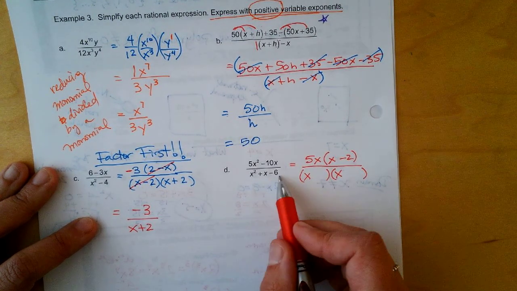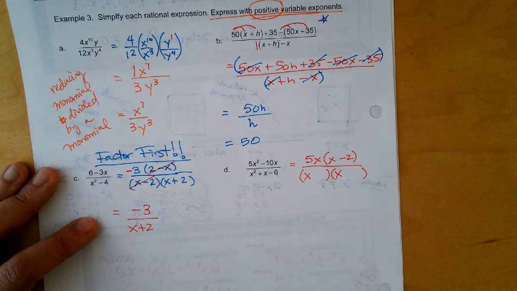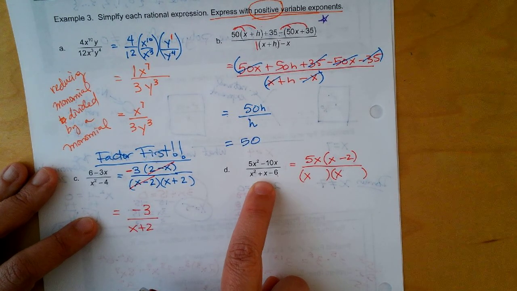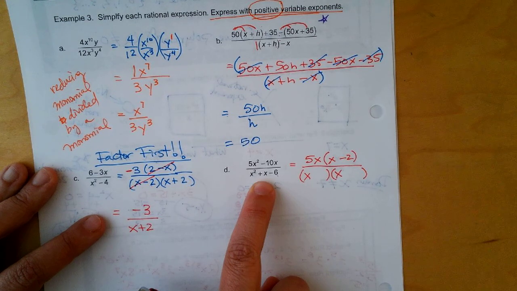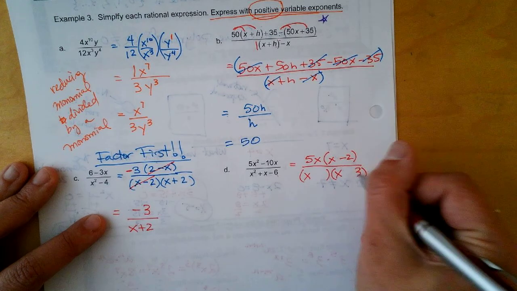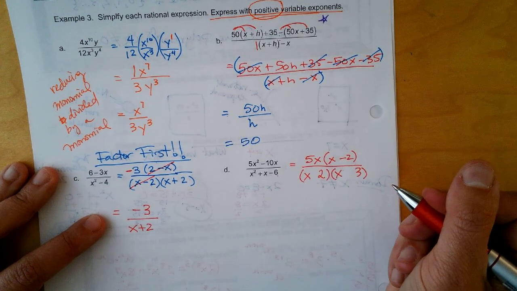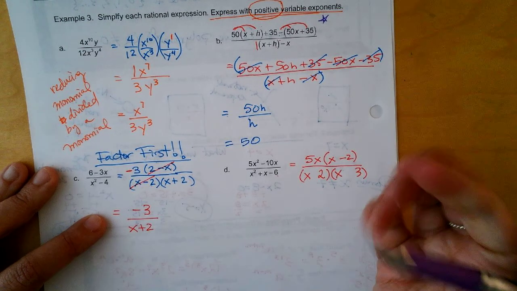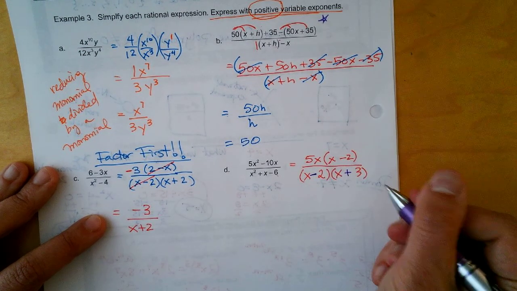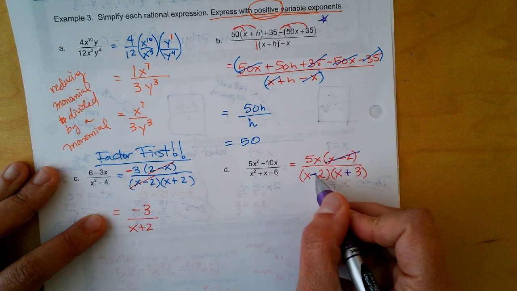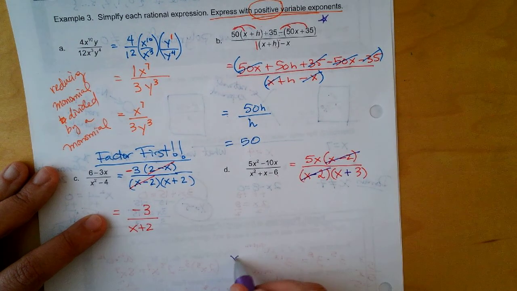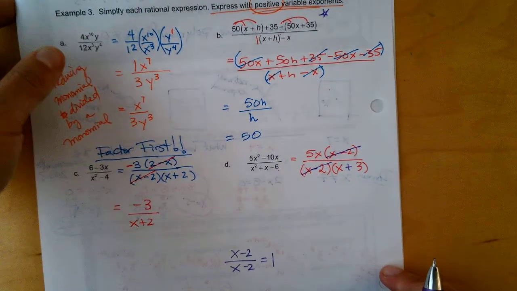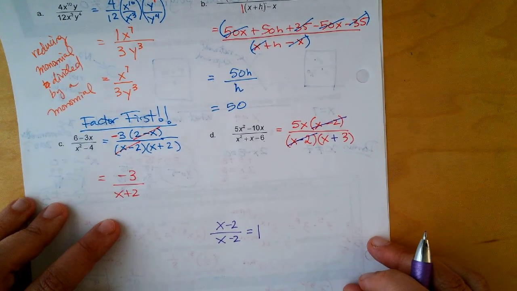X and x gives you x squared. You're looking for two numbers that multiply to -6 and add to 1. Can anyone think of what those numbers would be? Yes, 3 and 2. Tell me about the signs. Yes, -2 plus 3. And then you see here, cancel. Why do these cancel? Well, because x minus 2 divided by x minus 2 equals 1. Anything divided by itself when it comes to a fraction is 1.